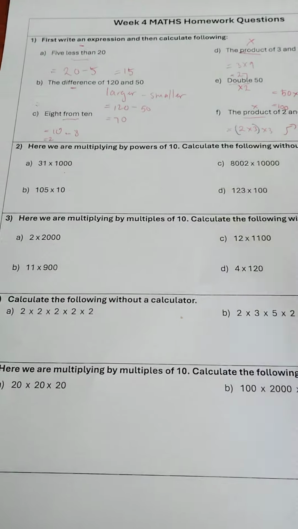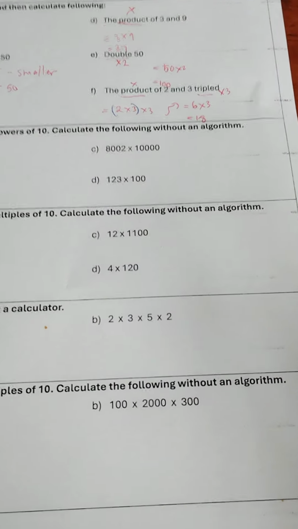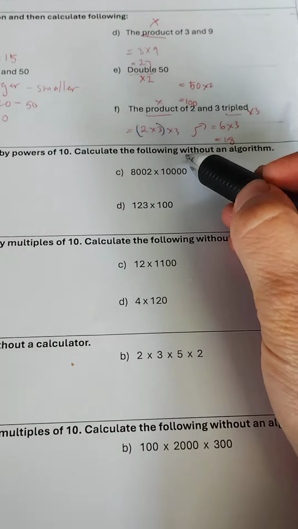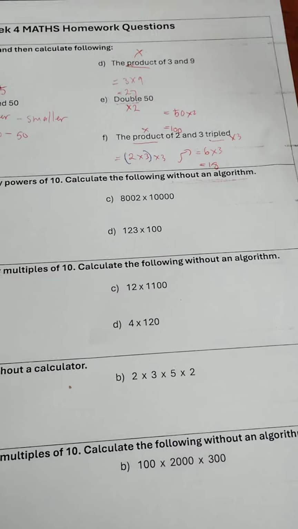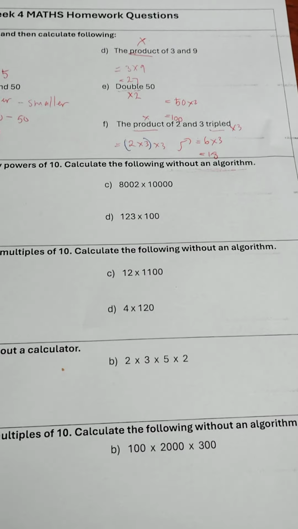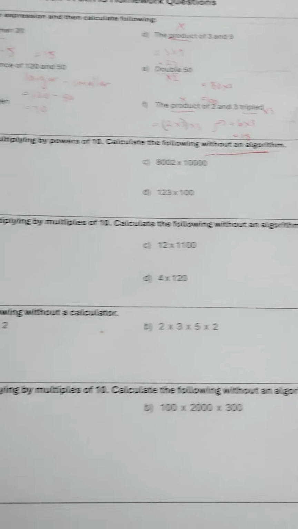All right, question 2. Here we are multiplying by powers of 10. Calculate the following without an algorithm. Whenever a question says without an algorithm, they're asking you to do it mentally or in 1 or 2 steps. So follow a quicker process rather than setting up an algorithm.